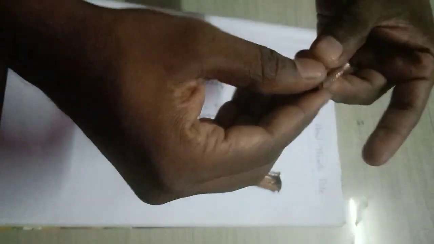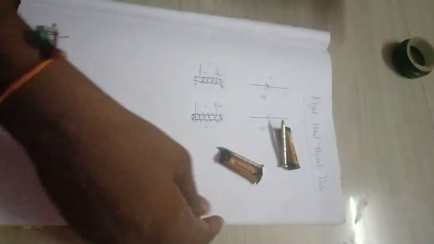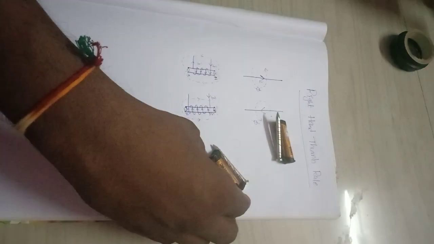I am just making two electrodes with the help of two screws, copper winding and two batteries. Now we have two electrodes. Based upon the current flowing through this electrode, if you observe, I am allowing the current in this direction. So you will have two virtual poles, north and south. Based upon the current through this winding, we will have the current through this winding in the same direction, so you will have north and south.